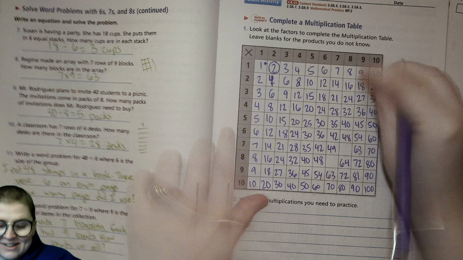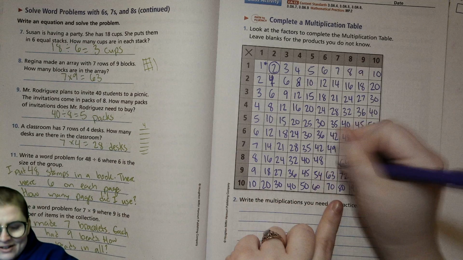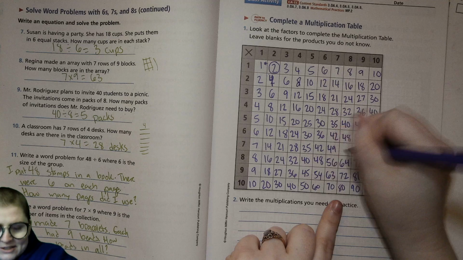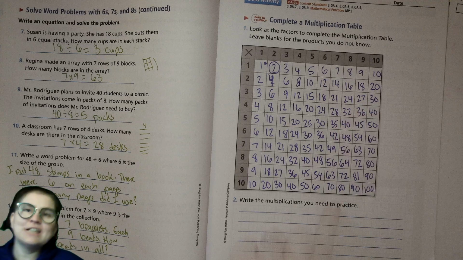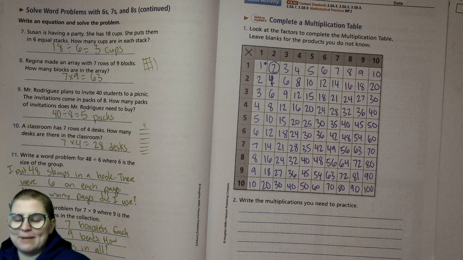And then this one was the hardest one for me every time, but now I know 7 times 8 is 56. 7 times 8 is 56. 8 times 7 is 56. All right.